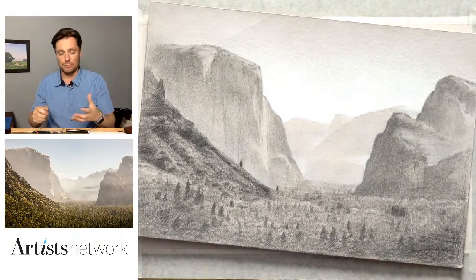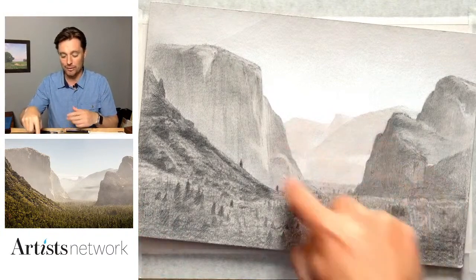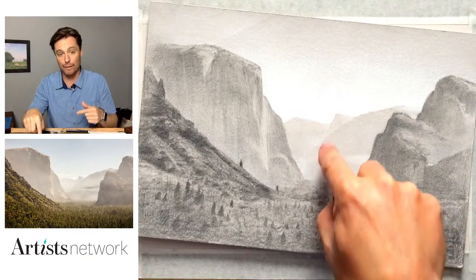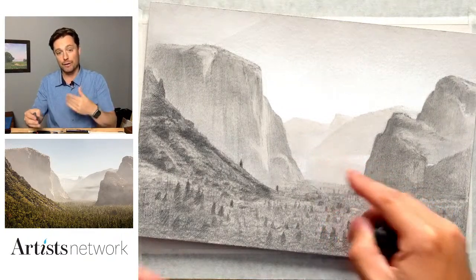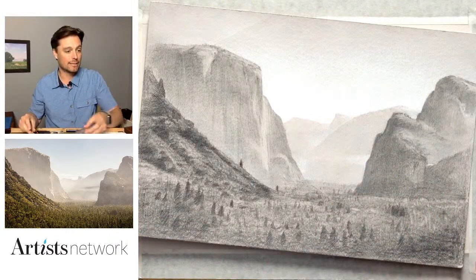So maybe making some editorial decisions to help increase that. So for example, with that background, here really utilizing more of that natural tone of the paper, which is a little bit lighter than maybe what we're seeing in the reference image. So, all right, let's get to it.